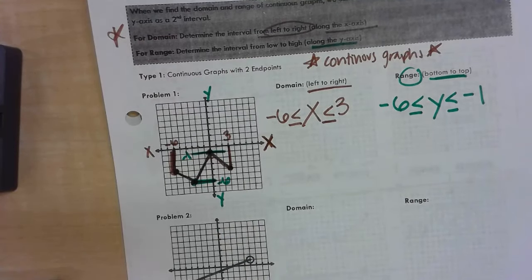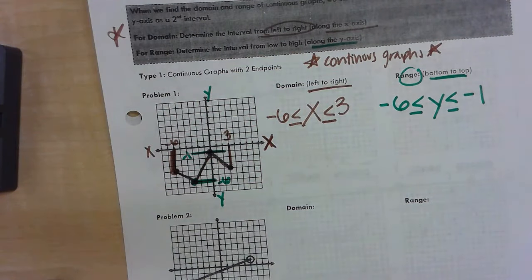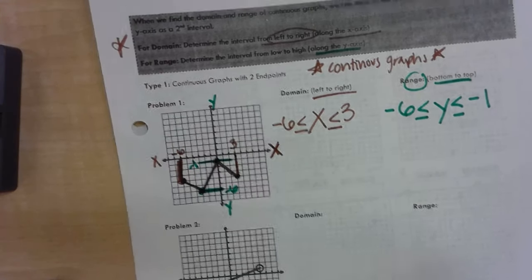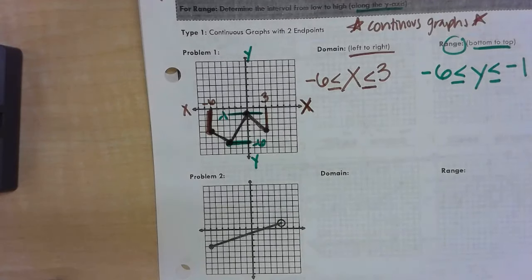This gets a little bit tricky, but I think the easiest thing is to get 2 different colors and then think about it from left to right and then from bottom to top. So if you want to go grab markers, the bin is going to be on my desk today. Make sure you grab just 2 colors out of that bin, and it can help you out with your domain and range.